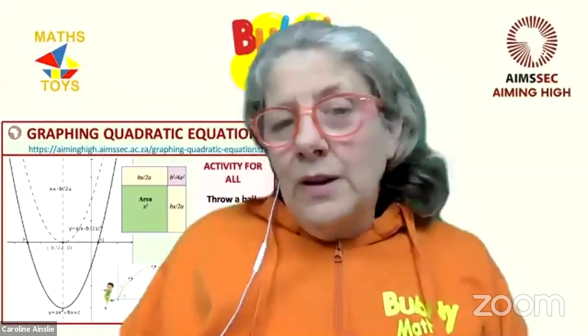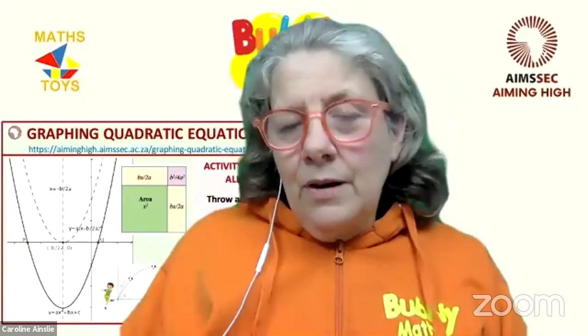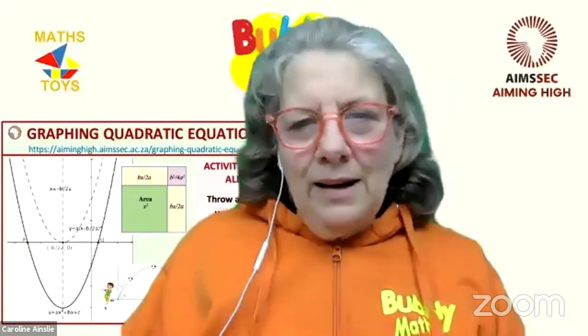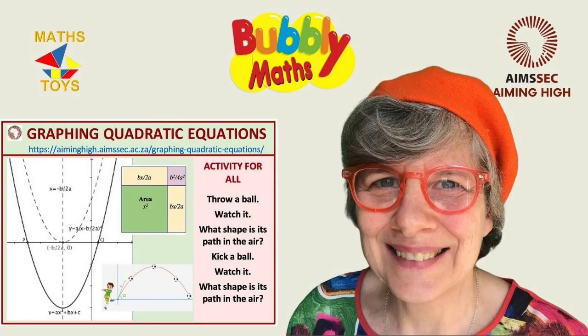And as for the young learners, just play with the sense of parabolas. See how many different parabolas you can make. This activity is called graphing quadratic equations.